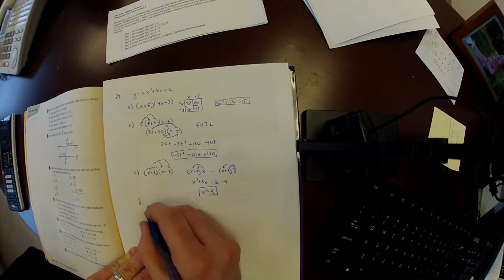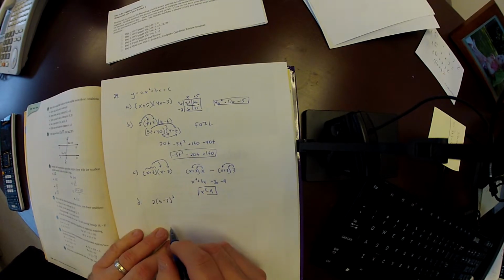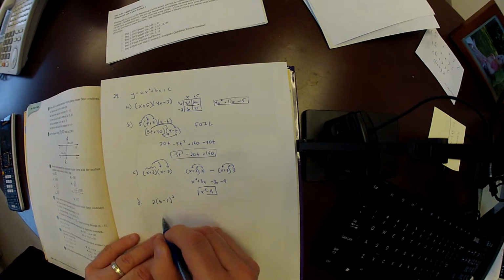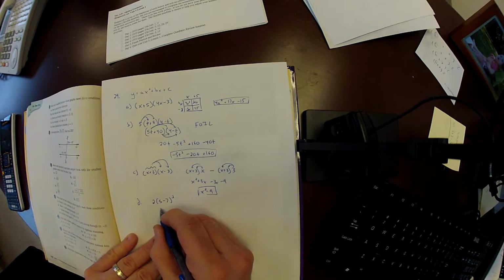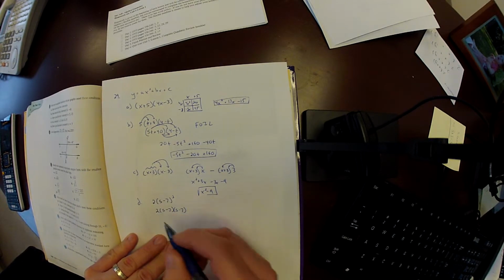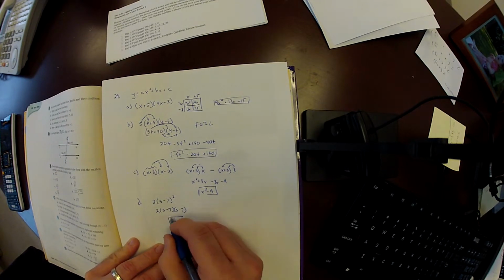Part D says 2 times s minus 7 squared. According to the order of operations, I have to do the squaring part before I multiply by this 2. So s minus 7 squared really means s minus 7 times s minus 7. All right, so I'm going to take care of that part first. I'm going to go back to my boxes. I like to use those. S minus 7 and s minus 7.